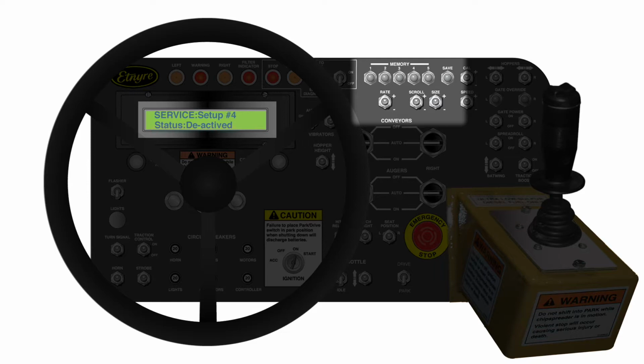This screen shows the position of the Memory 4 button. Push the Memory 4 button in, and the display should change to active as long as the button is held in. Push the scroll switch down to move to the next screen.